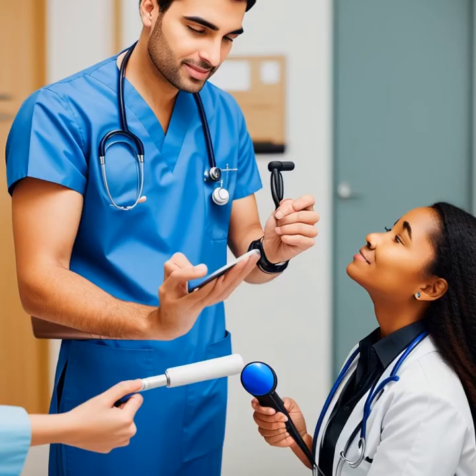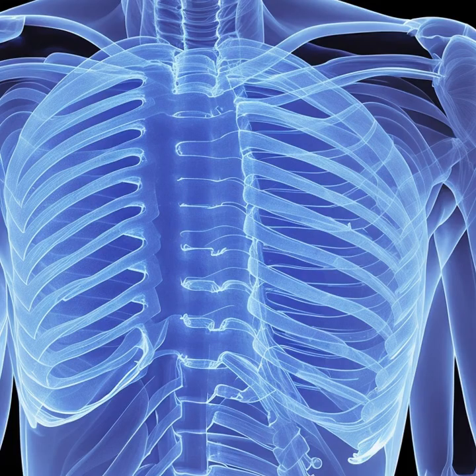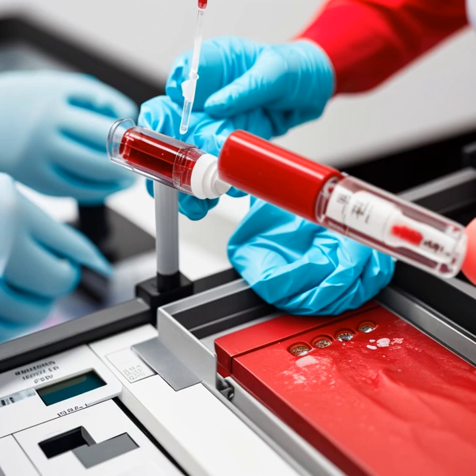Now that we've covered the symptoms of pneumonia, let's explore our third topic, which is the different diagnostic tools and tests used to identify pneumonia. When you visit a healthcare professional with suspected pneumonia, they will likely use a combination of these methods to confirm the diagnosis and determine the severity of the infection.